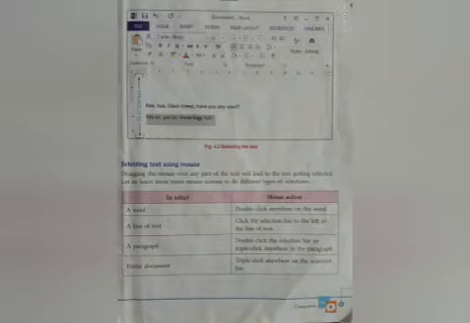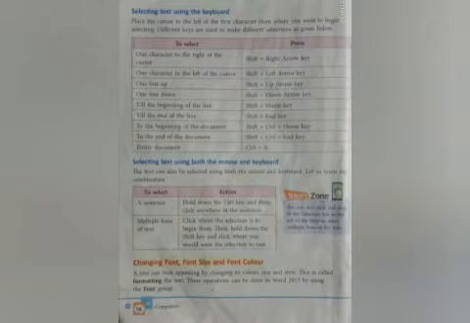Next, selecting text using the mouse. We can select the text by using the mouse also. Dragging the mouse over any part of the text will lead to the text getting selected. Now turn the page. Selecting text using the keyboard. We can select the text by using the keyboard also. Many shortcuts are there for using the keyboard for selection.